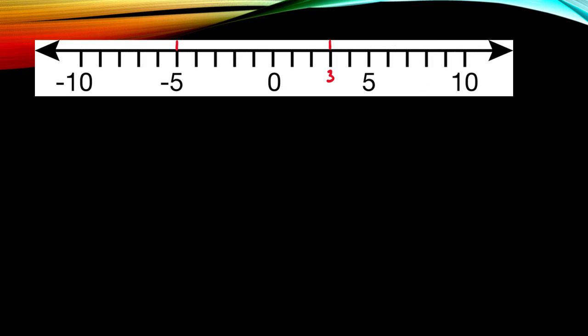So let's define distance as the absolute value of some number x2 subtract some number x1. That will always give us a positive number.